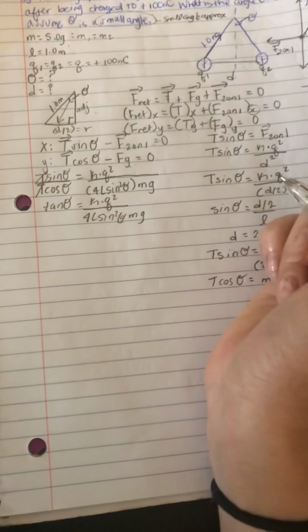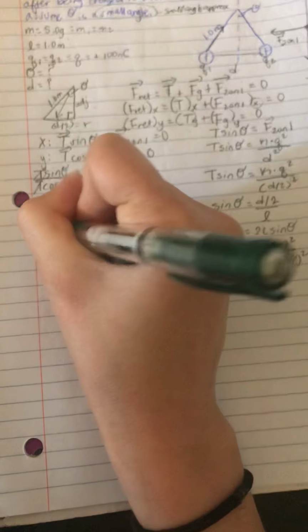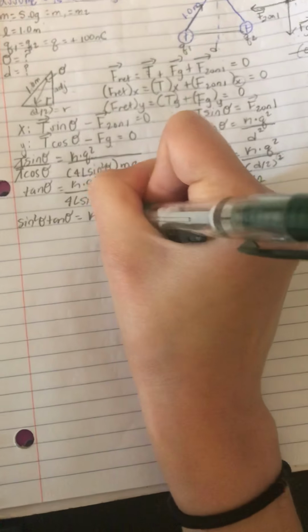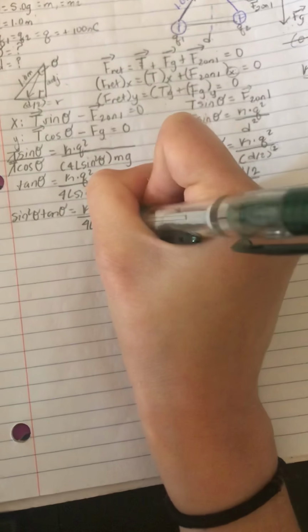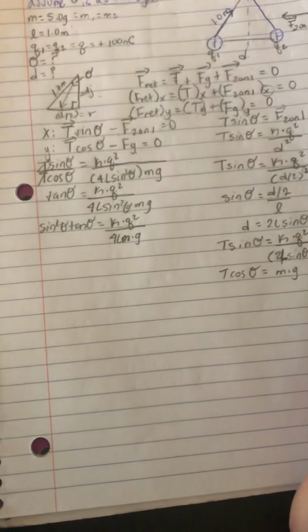And then from there, we're going to move all our sines and our tangents to one side because it has the theta as well. So it's like x moving on to the other side. So it's going to go sine squared theta tan theta, which is equal to k times q squared divided by 4L, or nope, m times g.